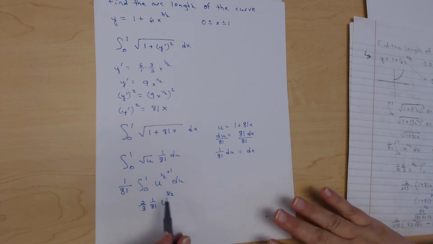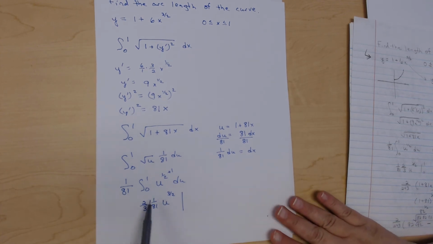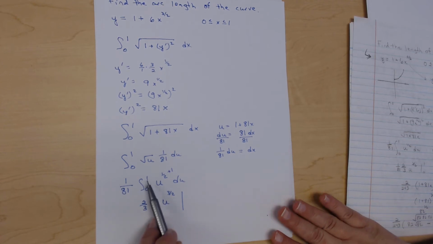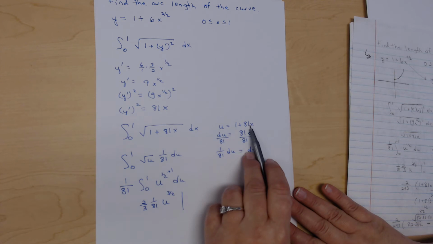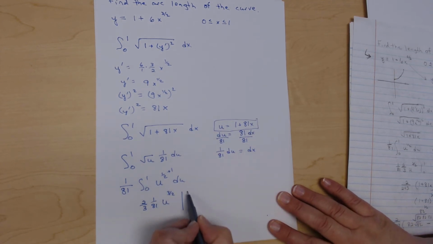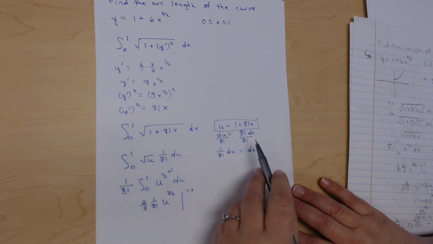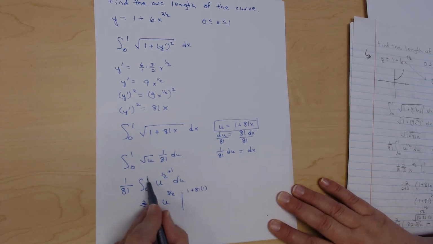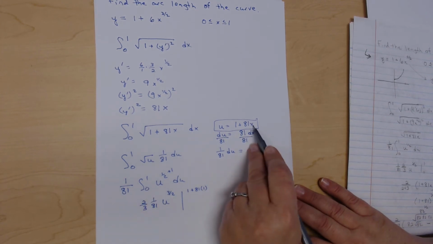Now, just be careful here. Remember, if we're in terms of u, we're no longer going from 1 to 0 because these are x values. So you have to take it and plug it in here to change it from an x to a u. So I'm going to do 1 plus 81 times 1. This 1 and this 1 are the same thing, right? I took that 1 and plugged it in for x.